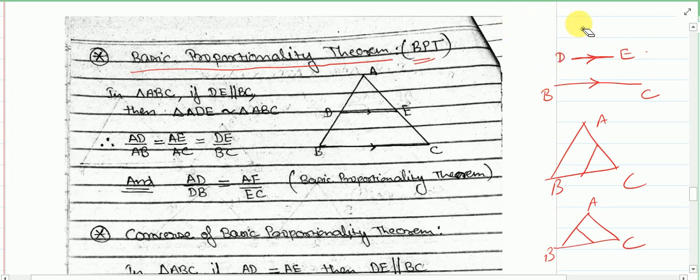There is no need of proof. So in this case, what we'll get by the basic proportionality theorem, here we can see that this DE is parallel to AB. So here we will get BE upon EC is equal to AD upon DC, okay.